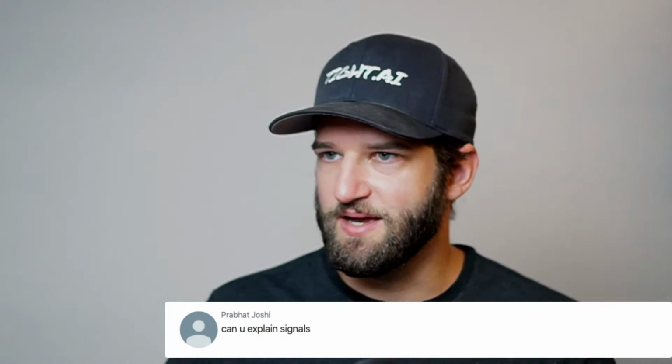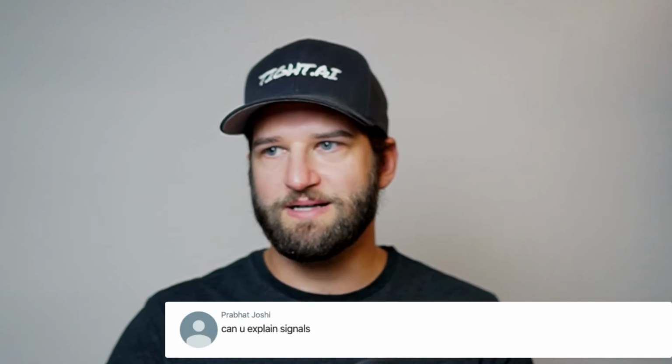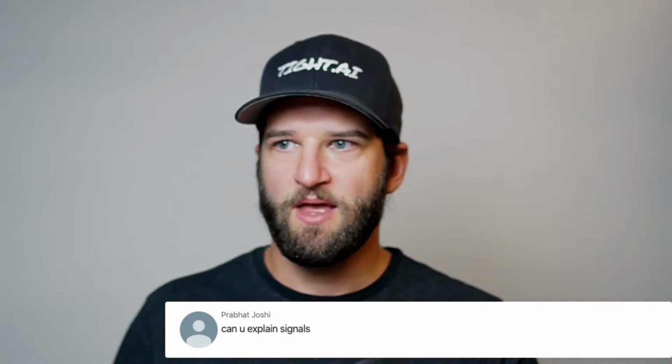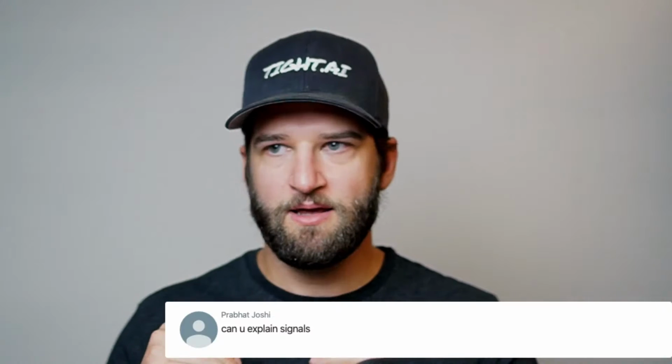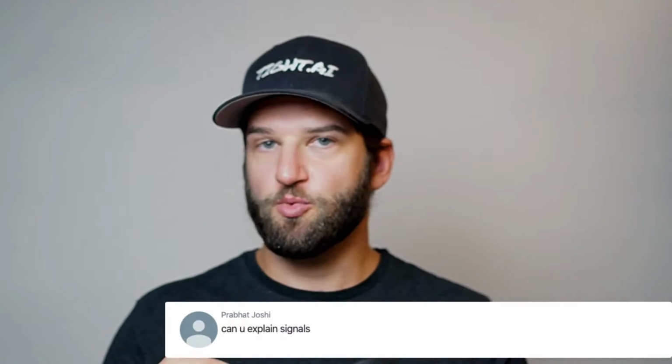Okay. So here, first question is a good one. Can I explain signals? Yes. So whenever you call create, like model name.objects.create, that will send a signal. Whenever you call save on an instance from a model, that will also call a signal. And whenever you call delete, that will also call a signal.